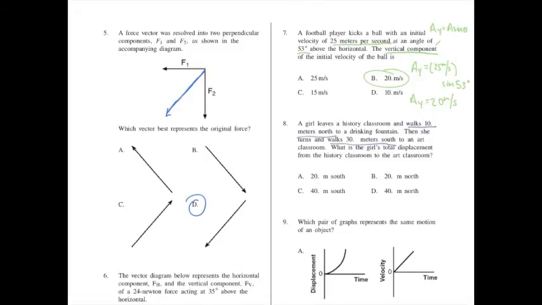Number 8 is similar to the earlier questions. A girl leaves the classroom, walks 10 meters north, then walks 30 meters south, up 10, down 30. You should get a displacement of 20 meters south.